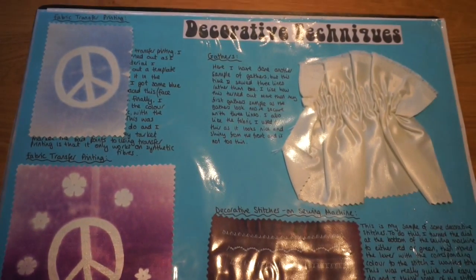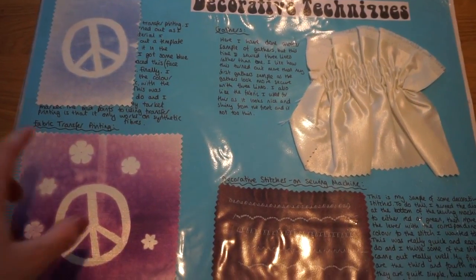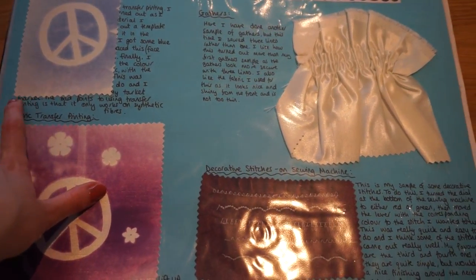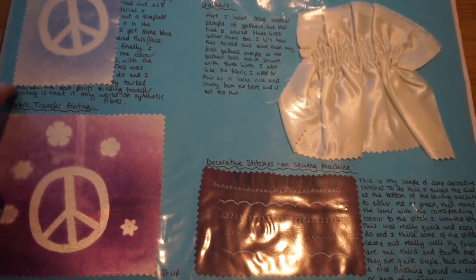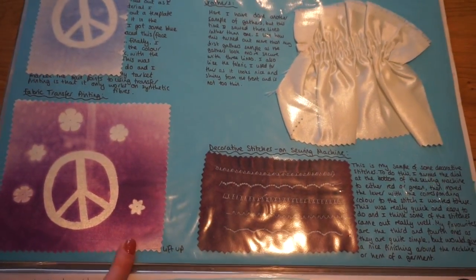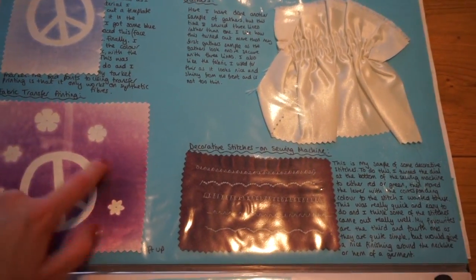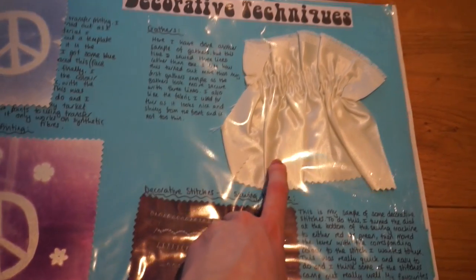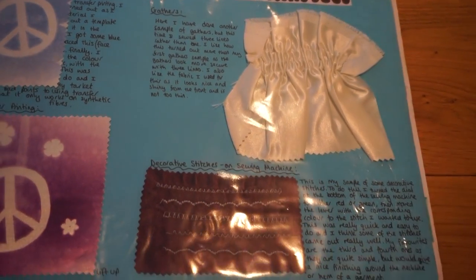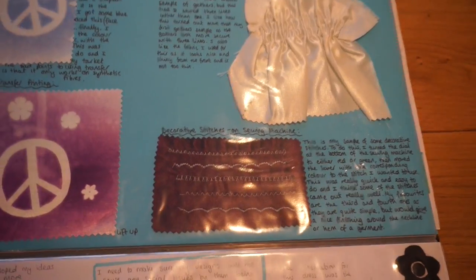Then here I've done some more decorative techniques. So this is fabric transfer printing on like a satin material, and then this is some more of a peace sign, and then these are just some sequins. Then here I've practiced doing some gathering and some different decorative stitching.